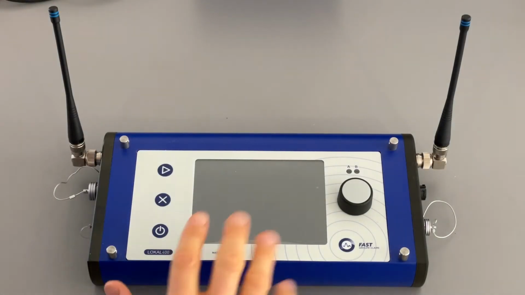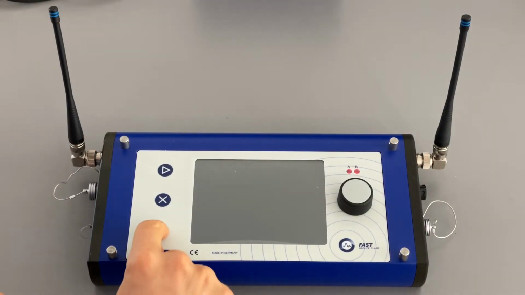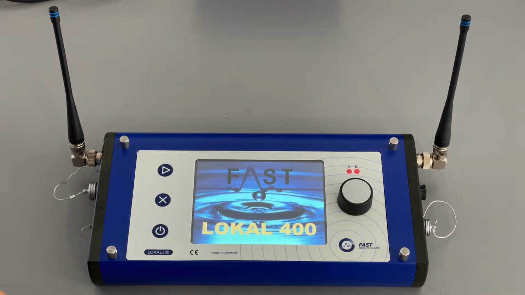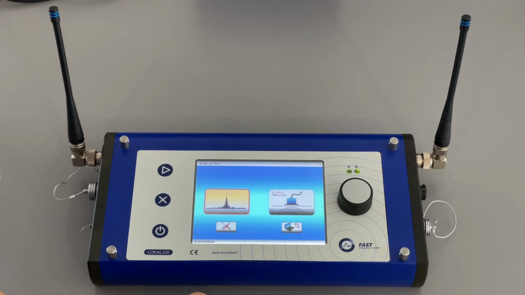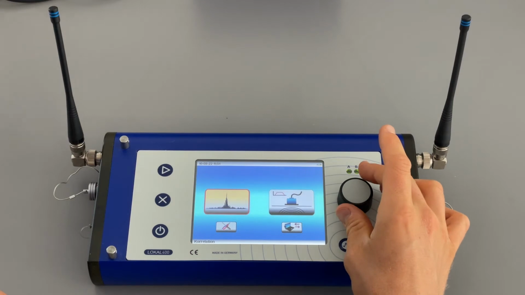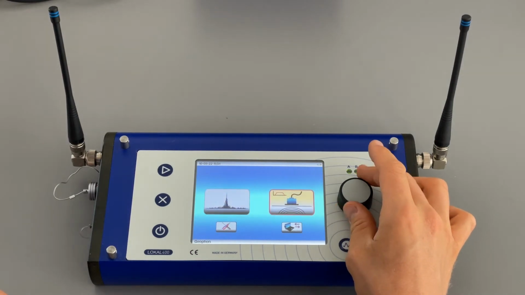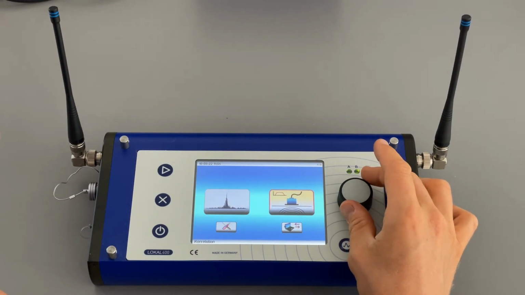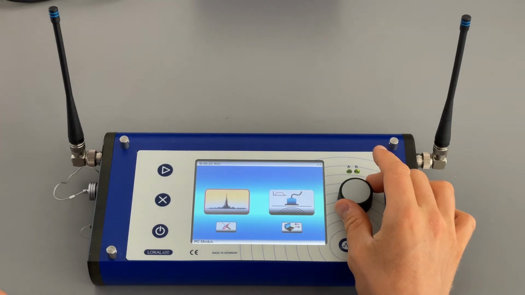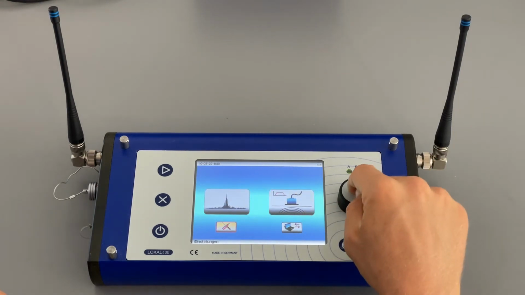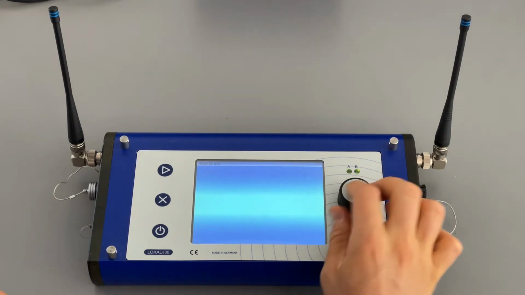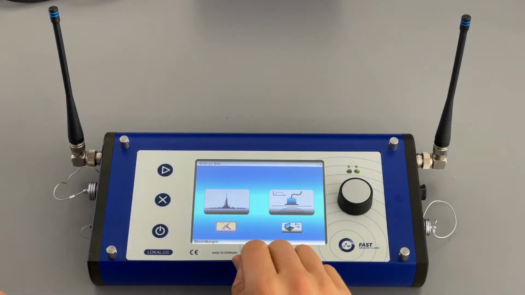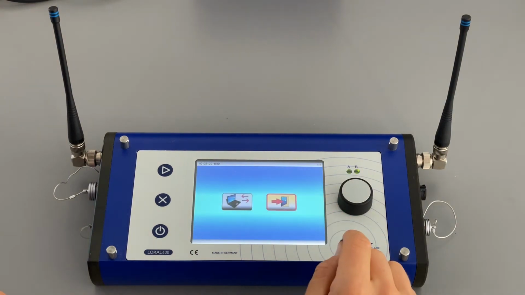To switch on the Lokal 400 correlator, you short press this button. This is the start screen, and now we are in the main menu. To cycle through the different items, you can either use the dial to select the desired item and then press on the dial. Alternatively, you can use your fingertip for selecting an item.